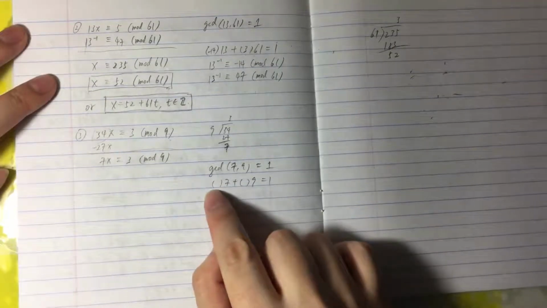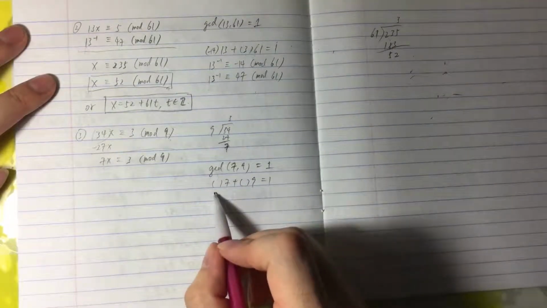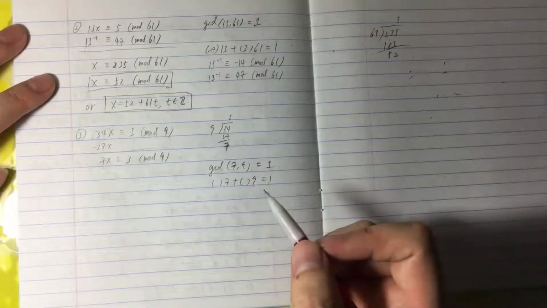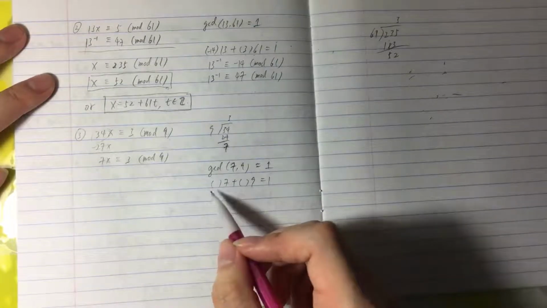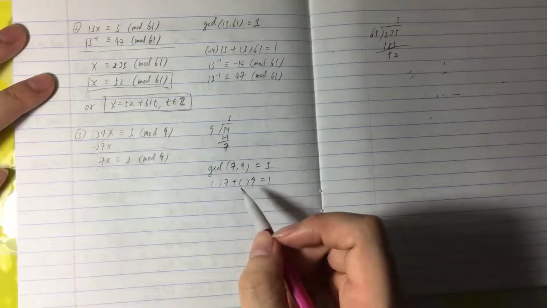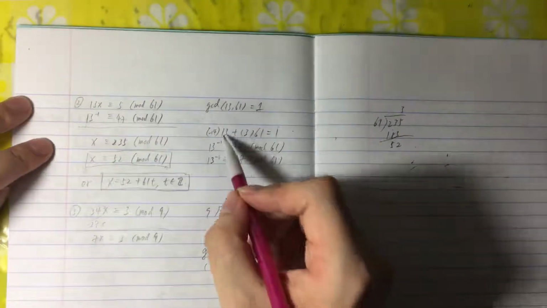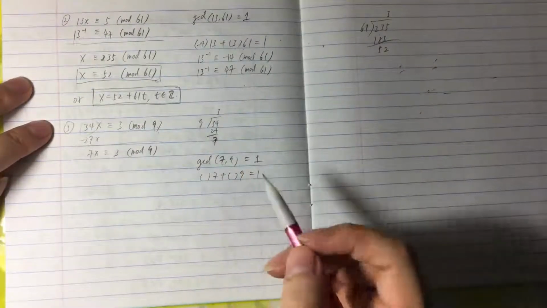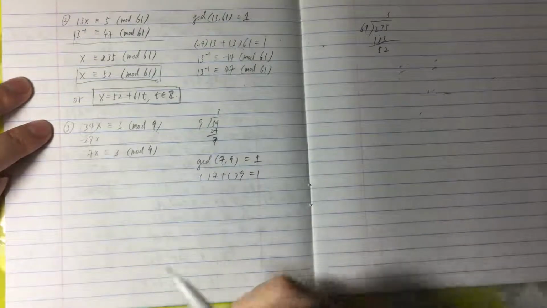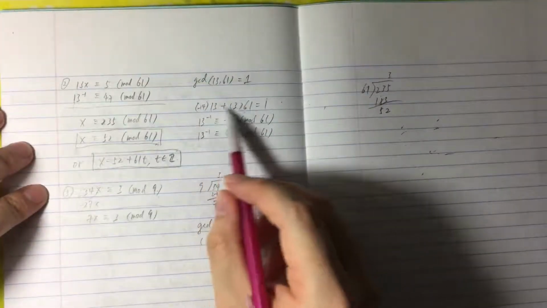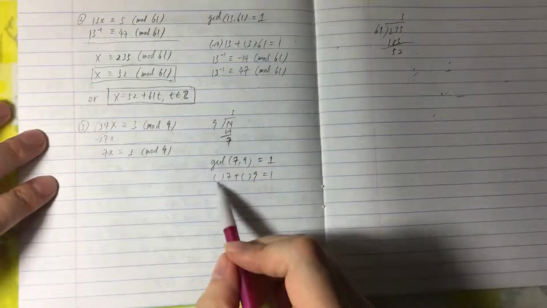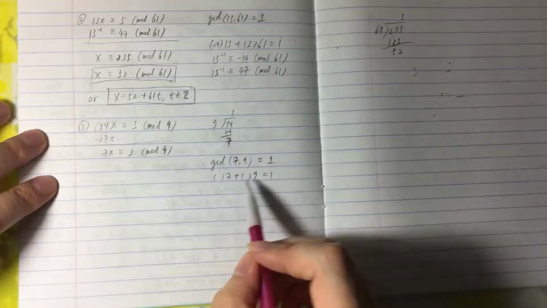Once I find the integers, the number in front of 7 is the inverse of 7 mod 9. For small numbers, we can try it out and get an answer by trial and error. But when the numbers are very large and we can't guess, we must use the extended Euclidean algorithm. So can we guess two integers here to make something times 7 plus something times 9 equal to 1?